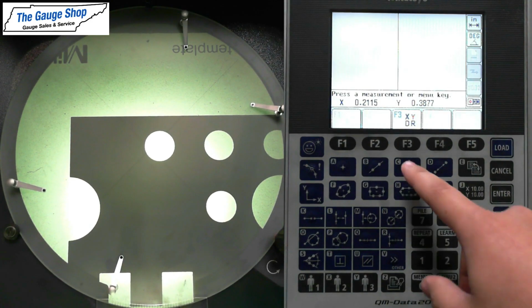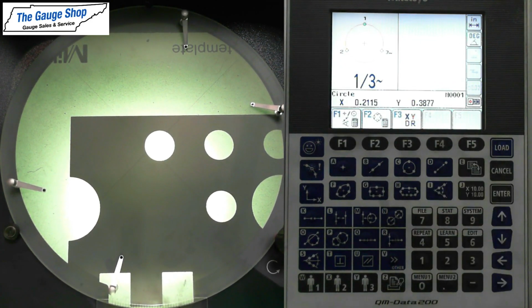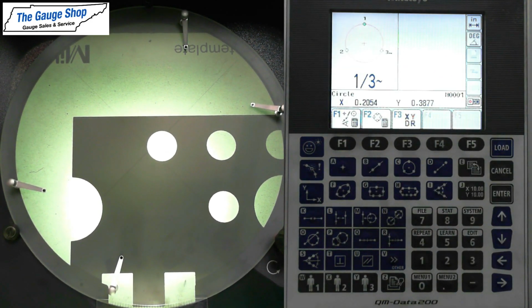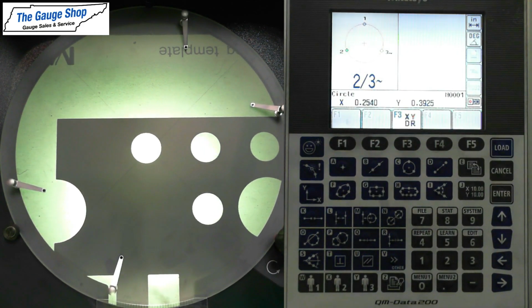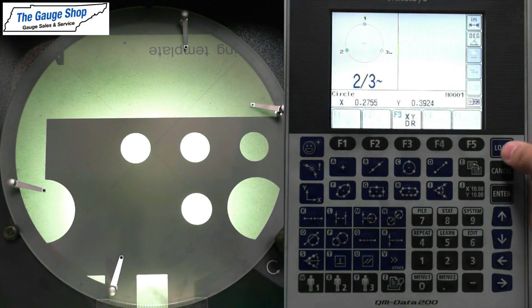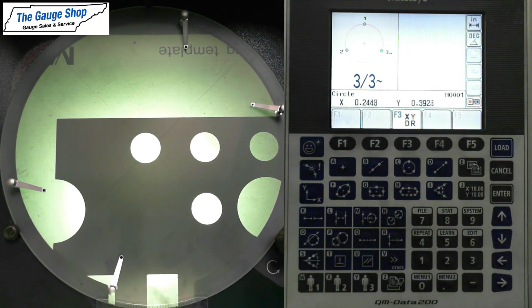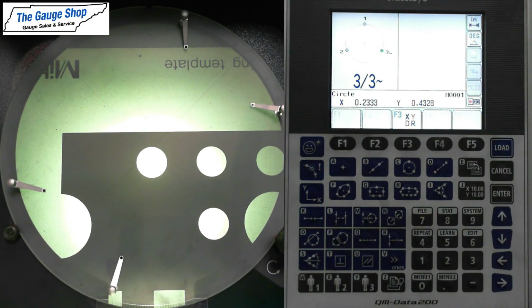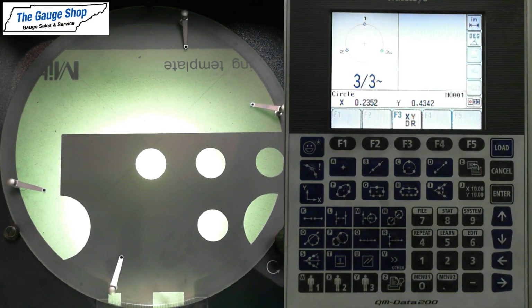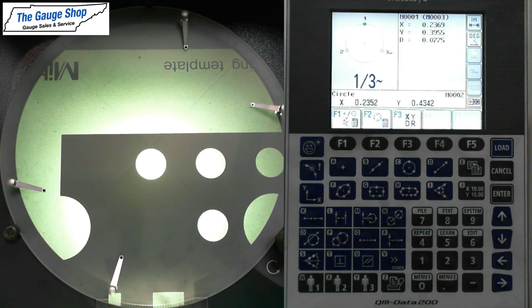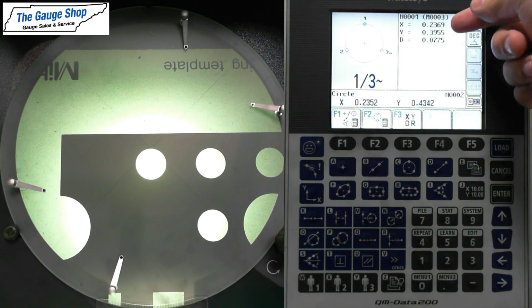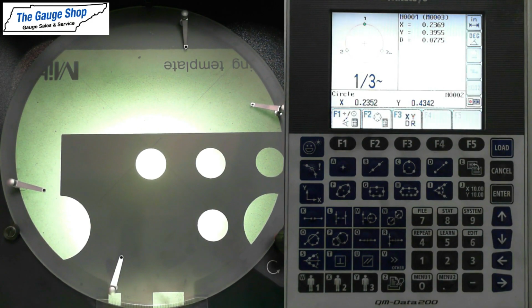And to do this, you'll just press the circle measurement button. And it'll make you take a minimum of 3 points, but you can also take up to 99 points. So we'll take our 3 points. There's 1, 2, and we'll take our third point here. Press F5. And you'll see we have our x and y coordinates for this circle, as well as the diameter.